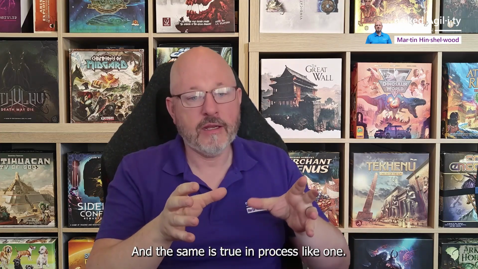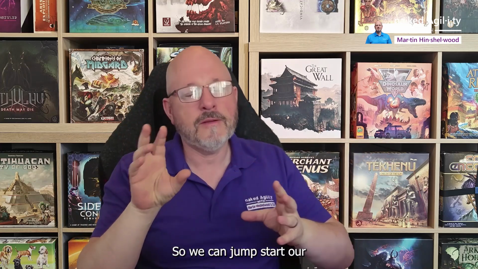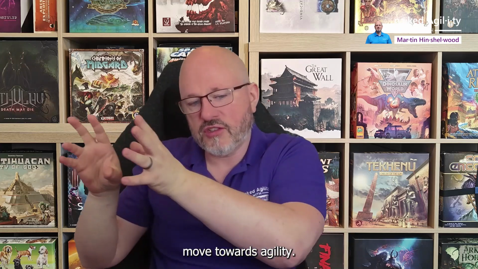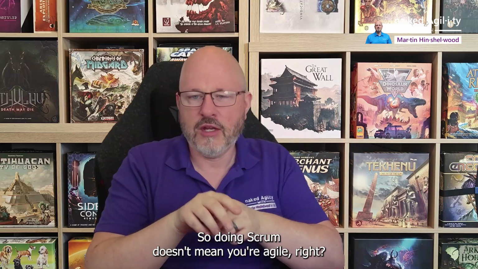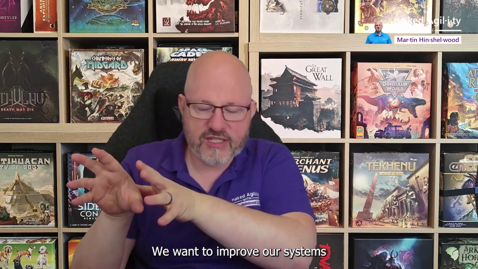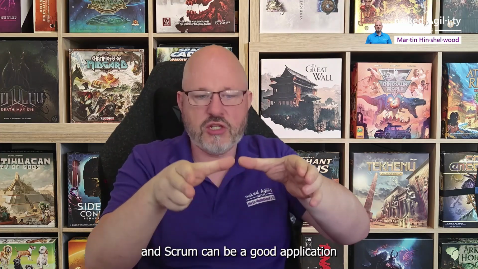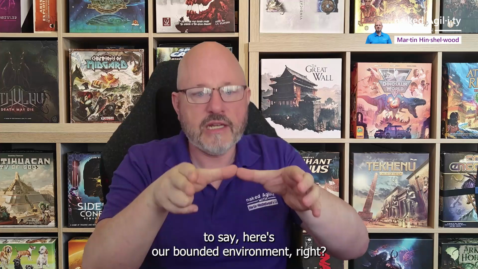And the same is true in process, like 1ES for our actual engineering systems. Scrum is a social technology for our social systems, right? So we can jumpstart our move towards agility. Doing Scrum doesn't mean you're agile, right? We want to improve our systems, and Scrum can be a good application to say, here's our bounded environment, right?